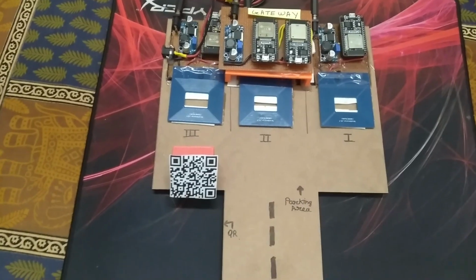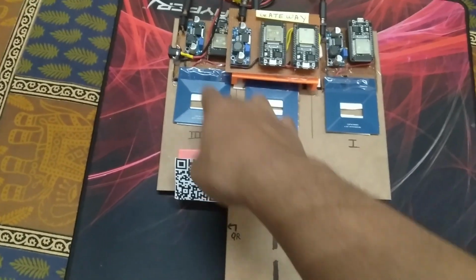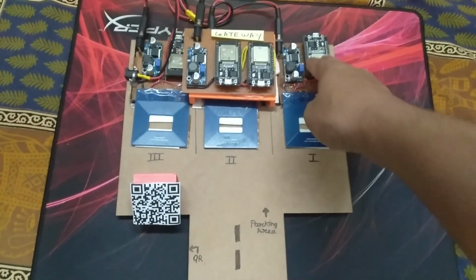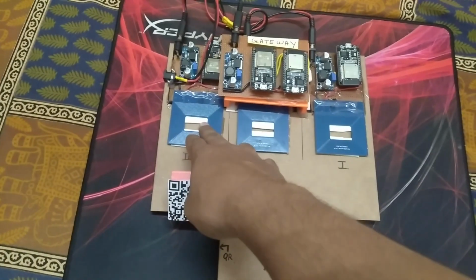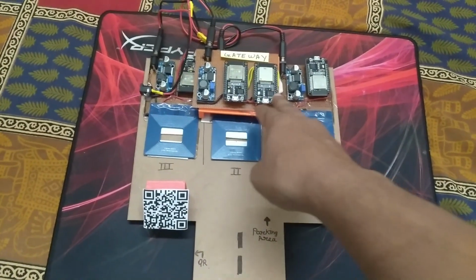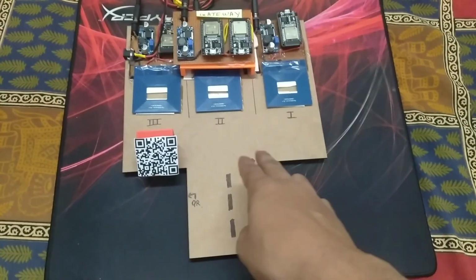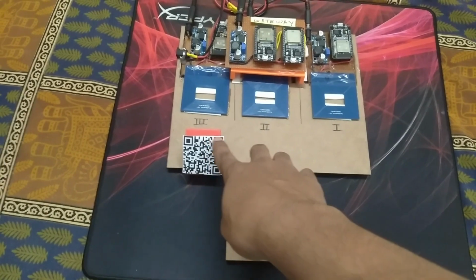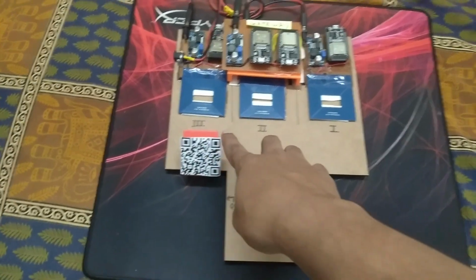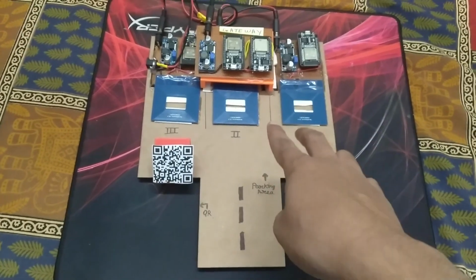This is the final project. As you can see, we have three metal detectors connected to individual ESP32s. They send the parking information data to the gateway, and the gateway sends the data to the cloud. Now when the user scans the QR code, he will get the currently free parking information on his phone.